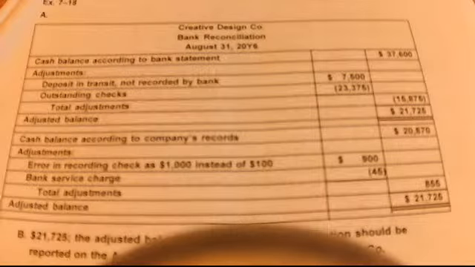So the numbers that you see here for cash balance according to bank statement was not a number that was made up. It will be given on the final, but that's coming from the bank statement. And then the other cash balance according to company's records is what we feel we have in our accounting system. Why the two numbers are different is primarily due to what we call timing differences. Because we've done things to our account the bank might not necessarily know about, or maybe the bank made some kind of adjustment to our account and we don't know about it. So again, at the end of this, we want the numbers to come out the same, which you can see they do.